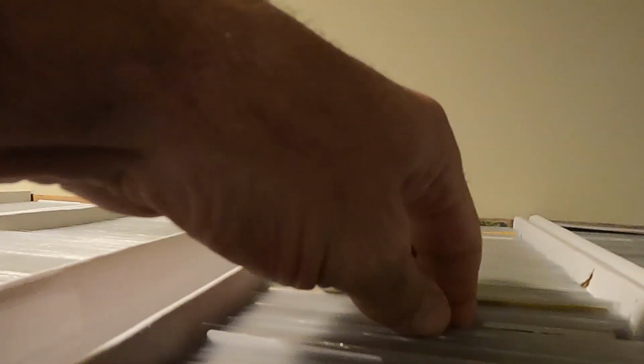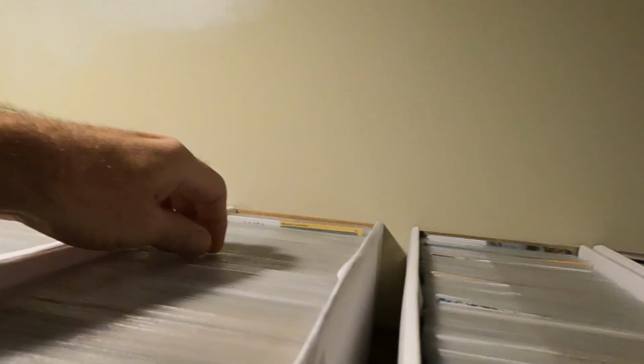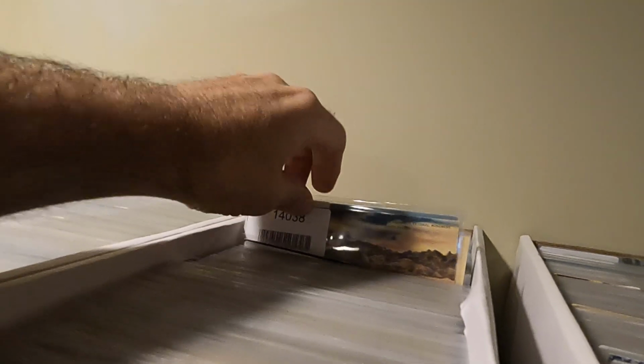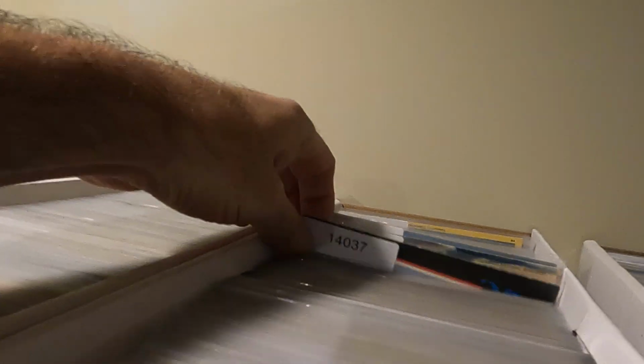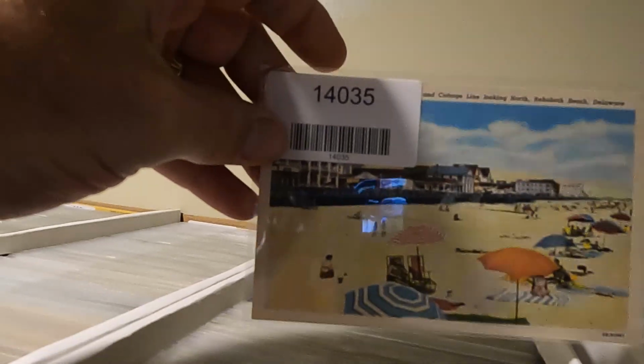14035 is going to be on the top shelf up here. There's 150, so it's probably over here. 14038, 14037, 14035. So we got that one.